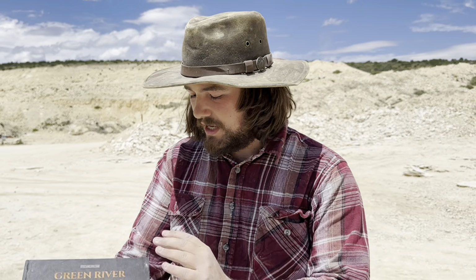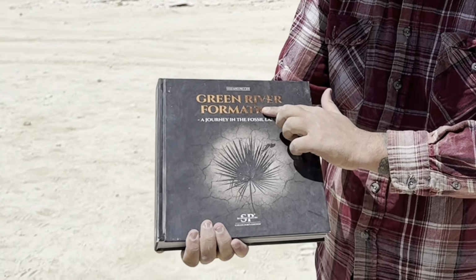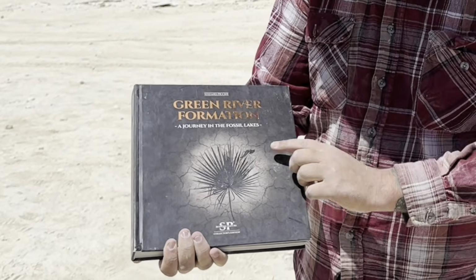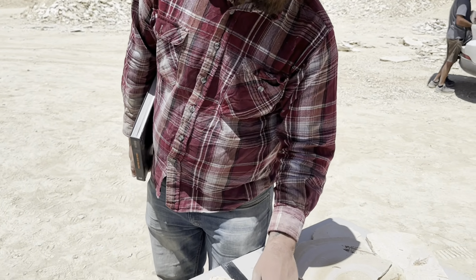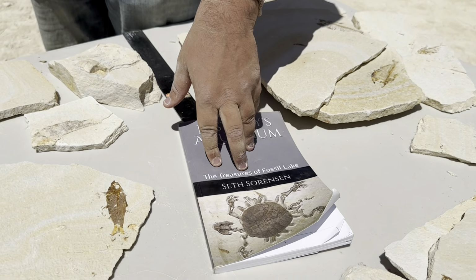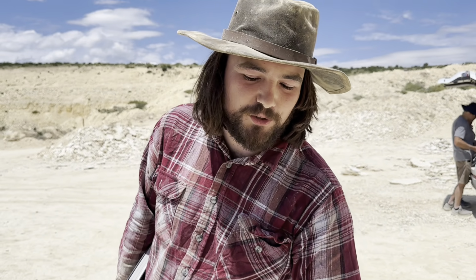Now, really quick, I like to think that I know quite a lot about fossils, but I learn something new every single day. So these books right here, like this one by Dr. Steve at GeoWorld, really great, useful guide. Also, History's Aquarium as well. Excellent guide for identifying Green River fossils.